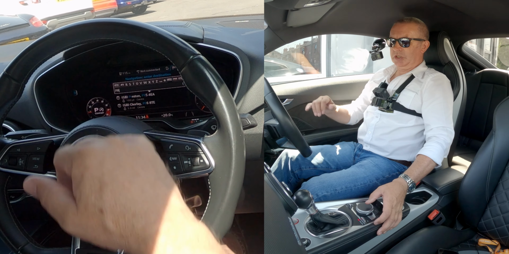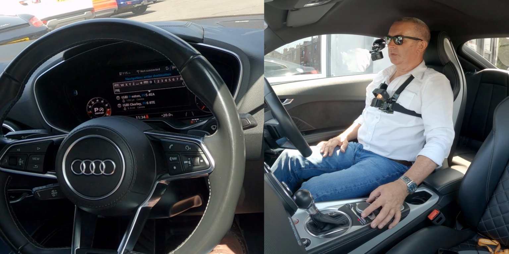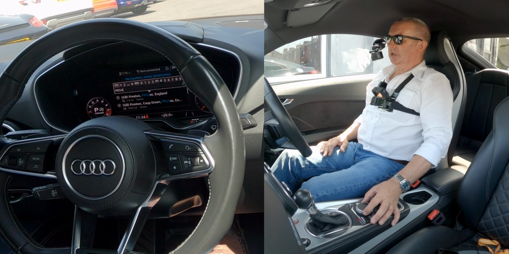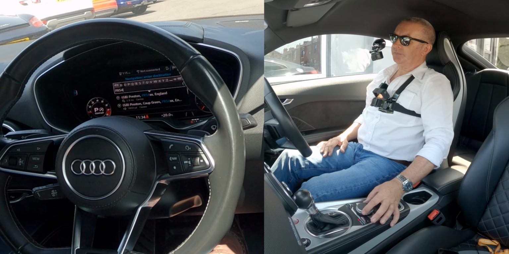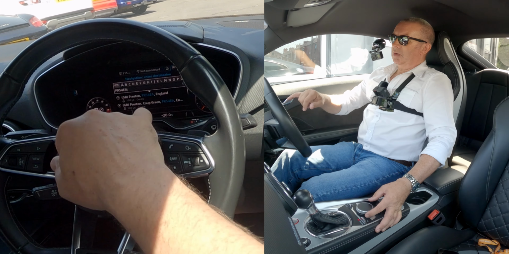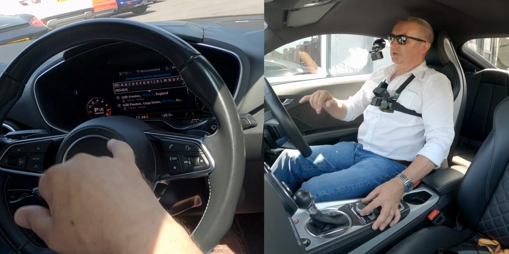Across to the numbers there, you scroll right to the right and select numbers 5, 4. Now we need to go back to letters, so all the way to the left, E, A. That's it. GB Preston, England.